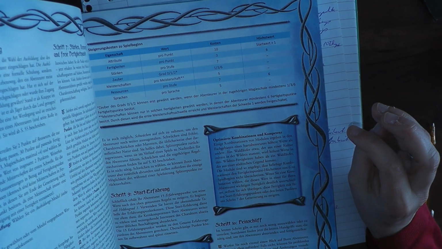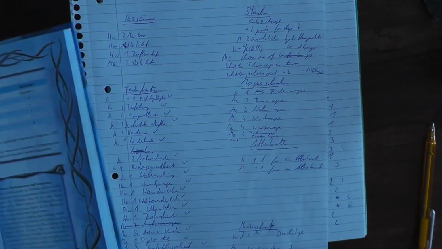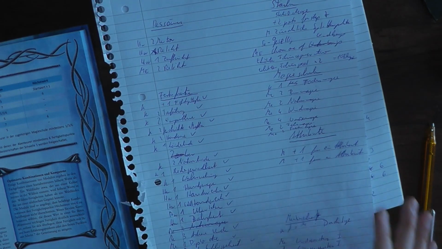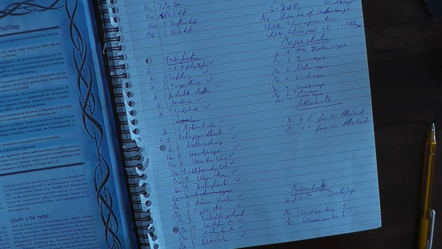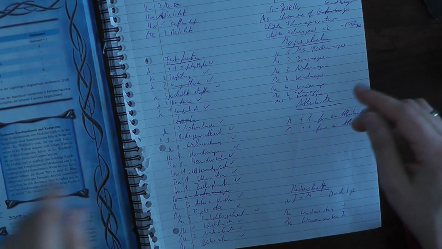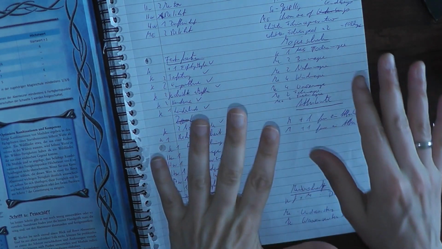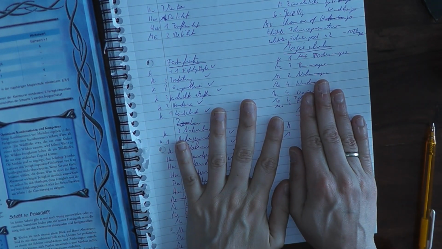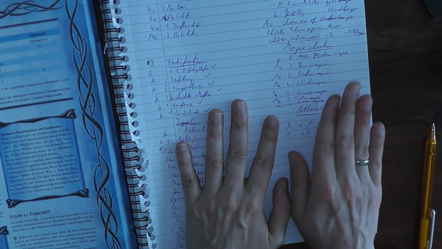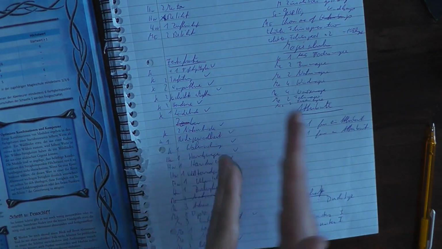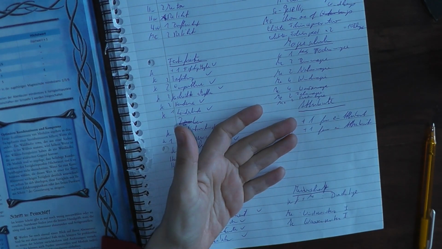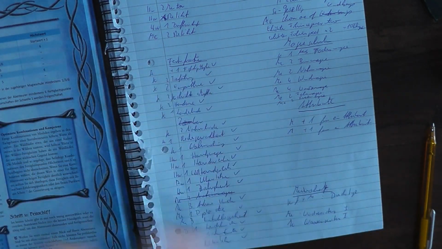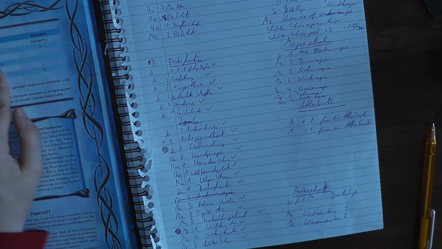Now, we already have, and this is something that I find a bit problematic, because what they don't tell you here is that for each of the magical schools that you have at least 1 point in, you get free spells. So what I did when I first created my magic user was I started buying spells, which meant I had nothing left for other points, because spells are quite expensive.